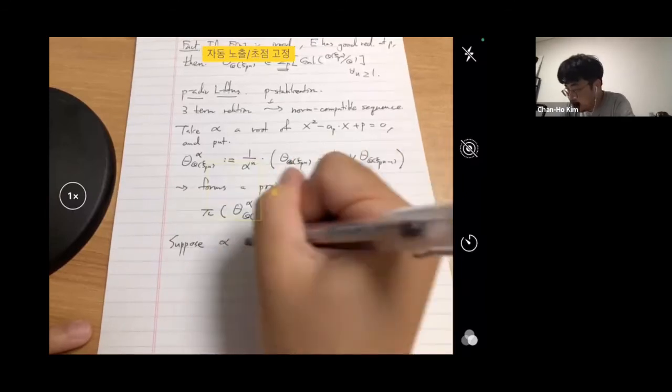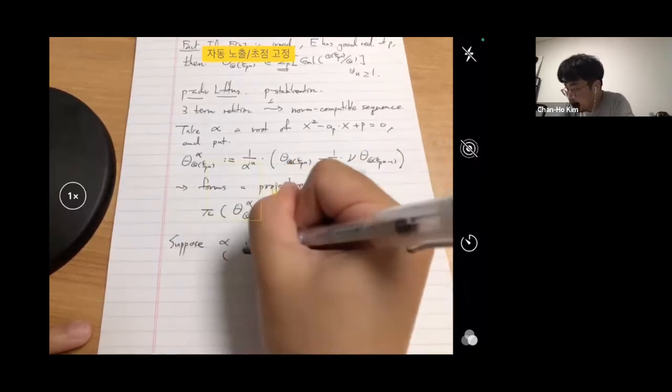And which happens when it has a good ordinary reduction at p.